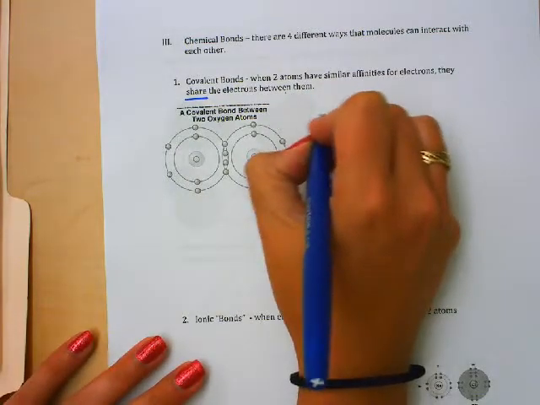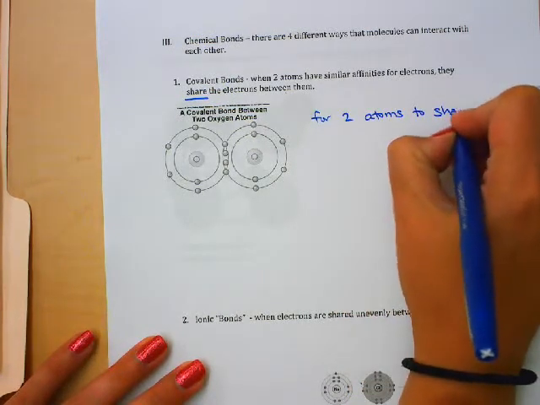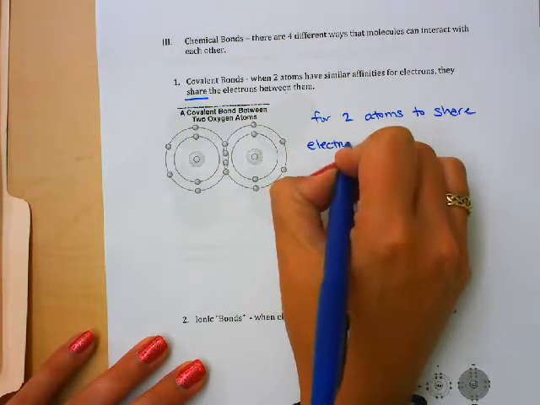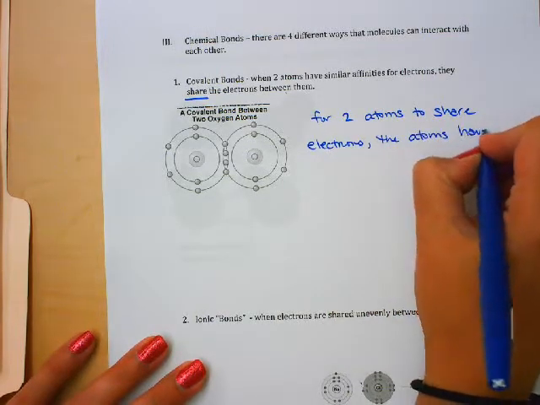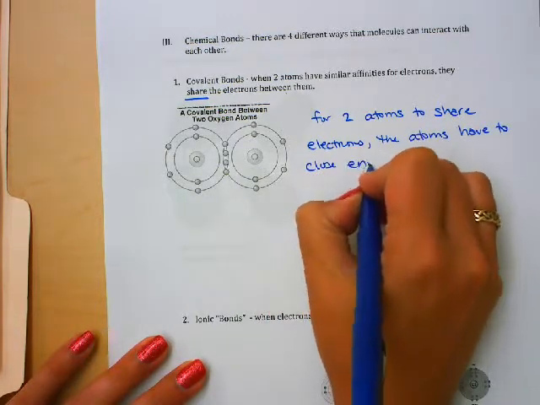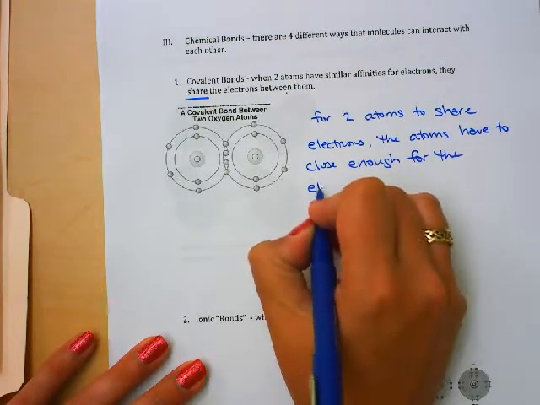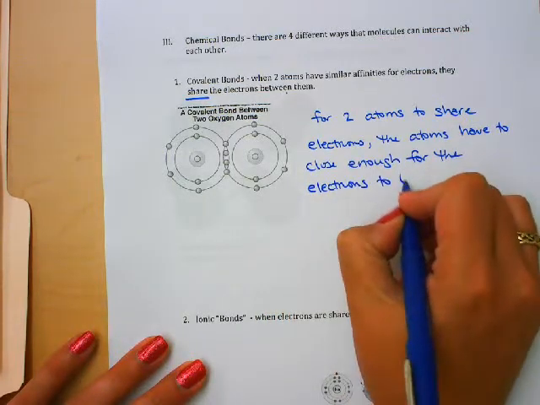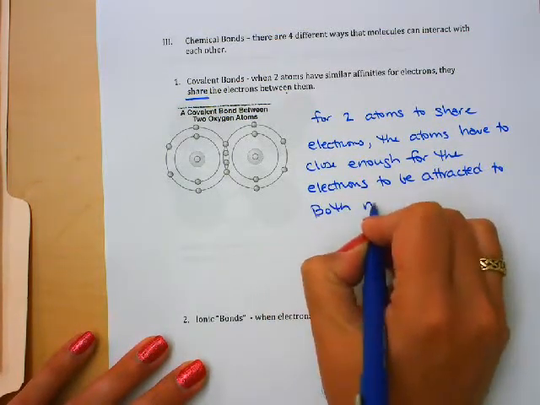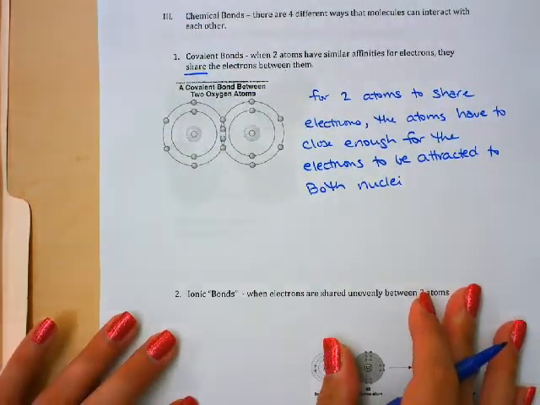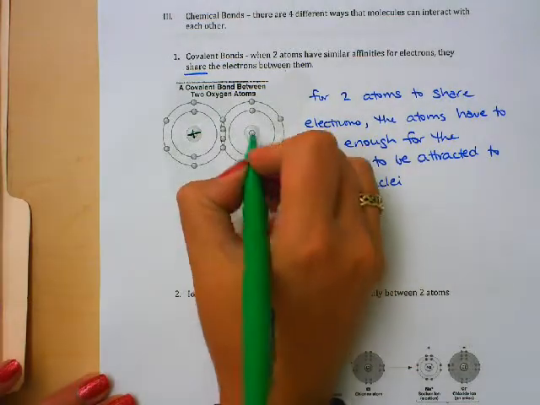Now, for 2 atoms to share electrons, the atoms have to be close enough for the electrons to be attracted to both nuclei.